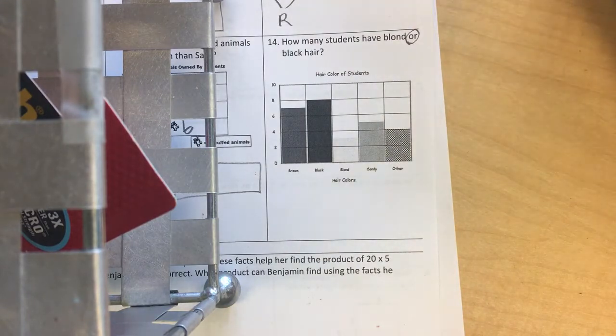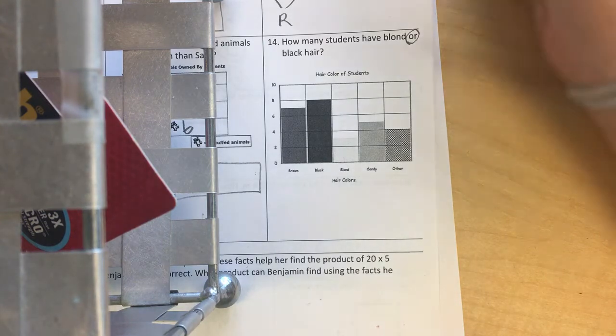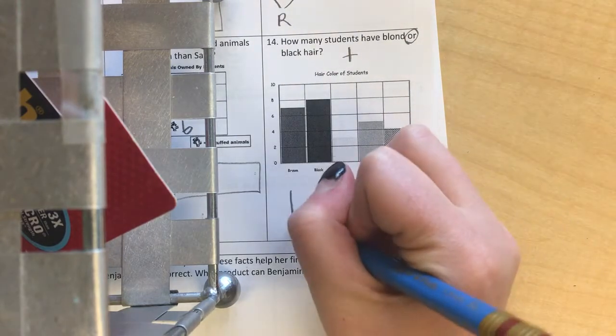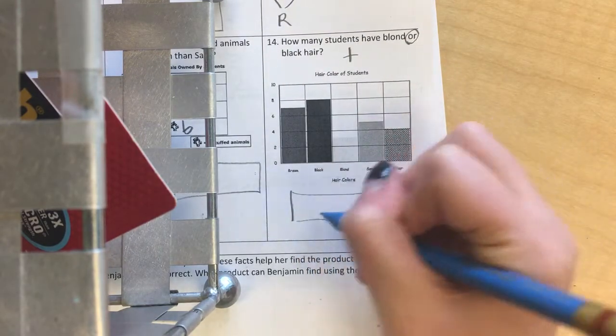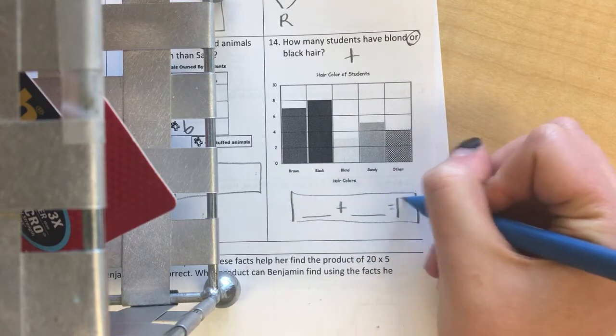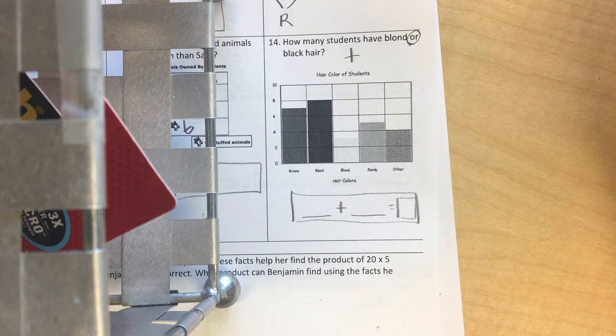So we're going to actually be using addition to find out the answer. So again, your equation should have the blonde-haired students plus the black-haired students in order to find your final answer.